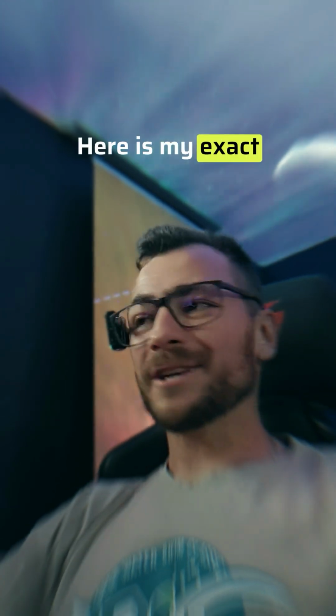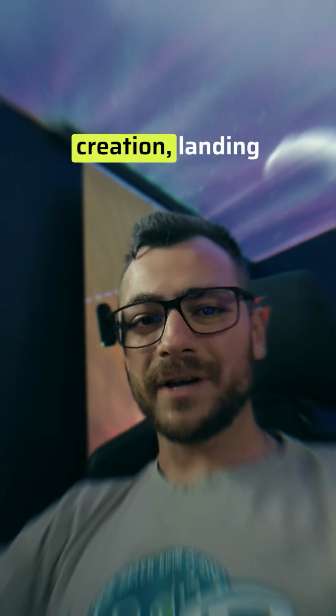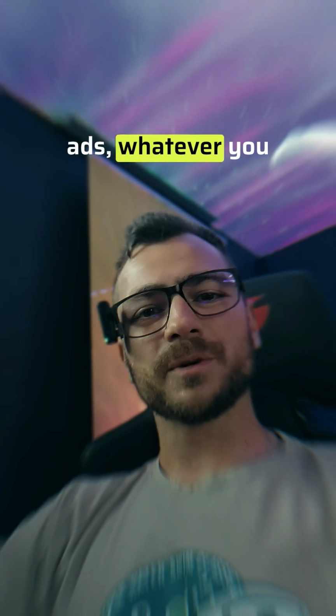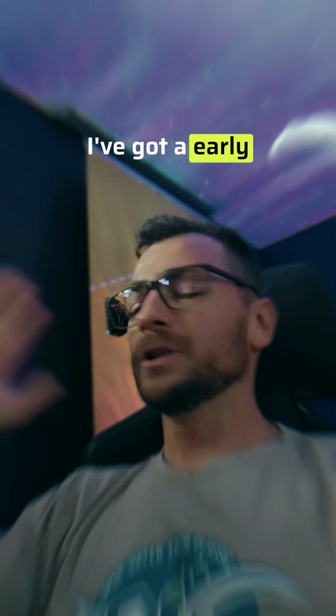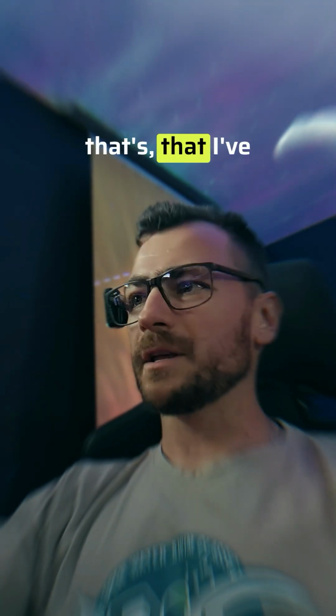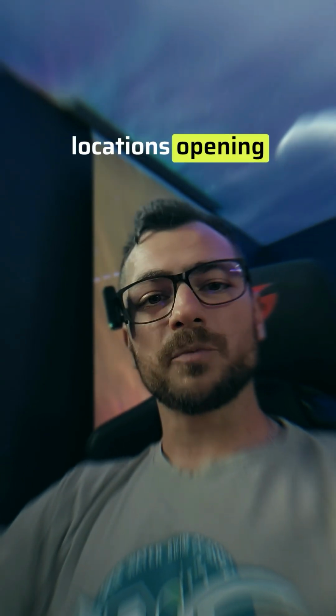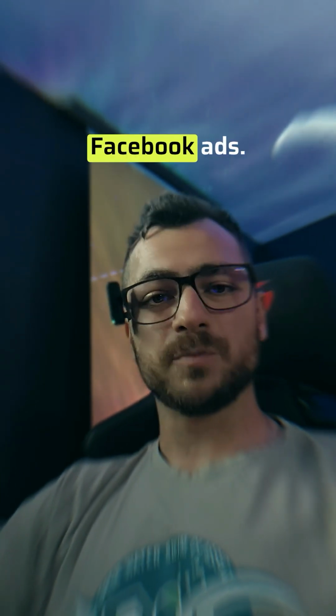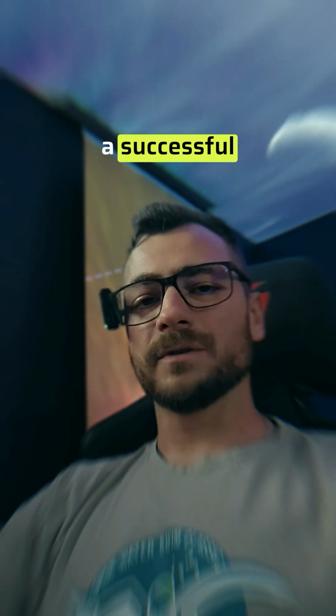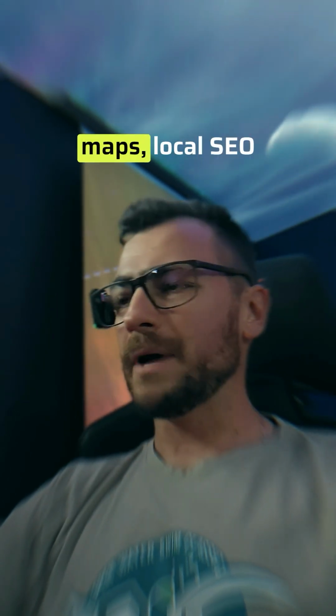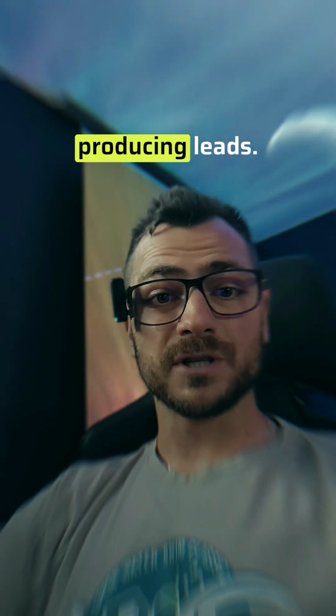Here is my exact workflow on setting up ad creation, landing page, Facebook ads, whatever you want to call it. I've got an early learning center. It's a campaign that I've been working on for the last few years. In this case, there are 2 locations opening up, and we want to fire up some Facebook ads. We've had a successful landing page, Google Ad, Google Maps, local SEO, producing leads.